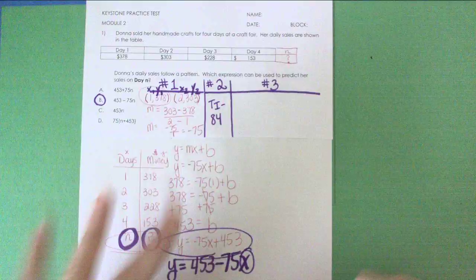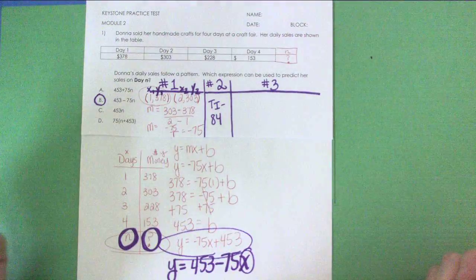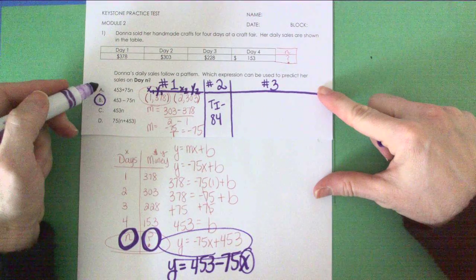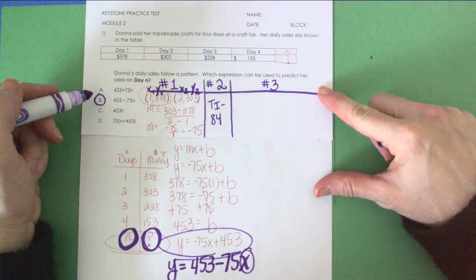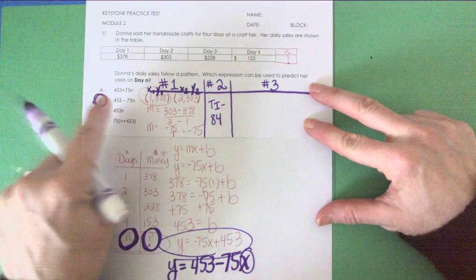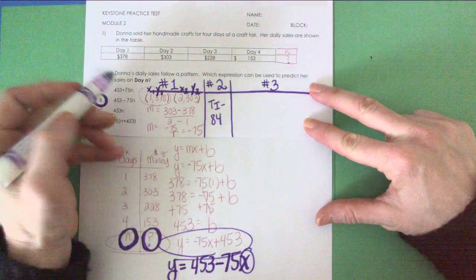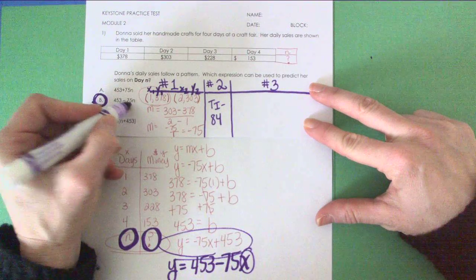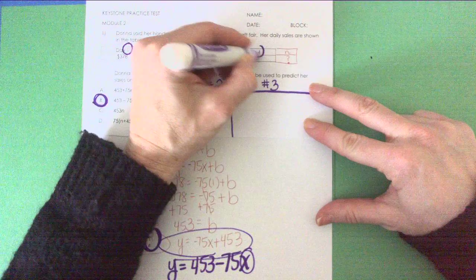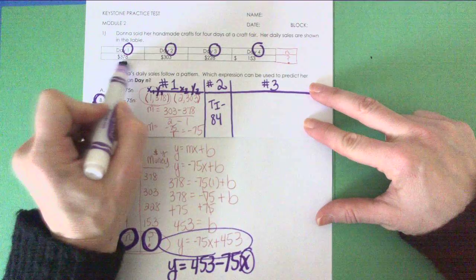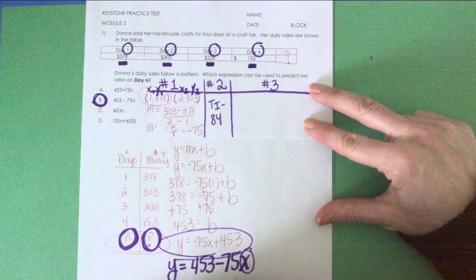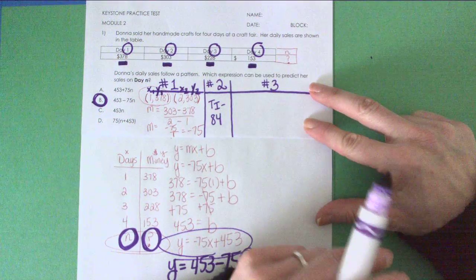Say you don't want to do any of this, or you forget how to do this. What you can do is look at your answers and kind of bounce off your answers. Let me show you how. If you look at answer choice B, if you take that answer and where the N is, you insert 1, 2, 3, and 4, and you get out 378, 303, 228, and 153, you know your answer is right. So let me show you what I mean.